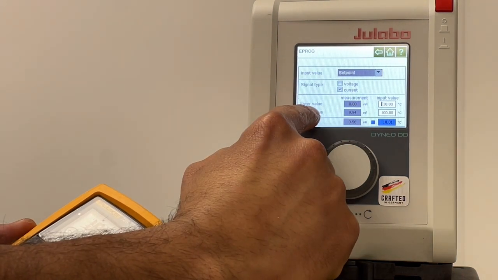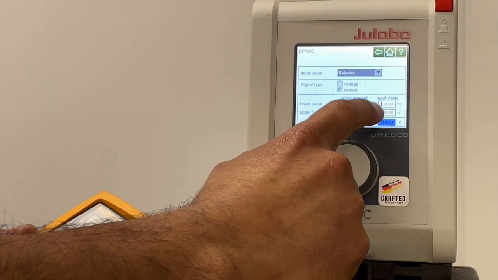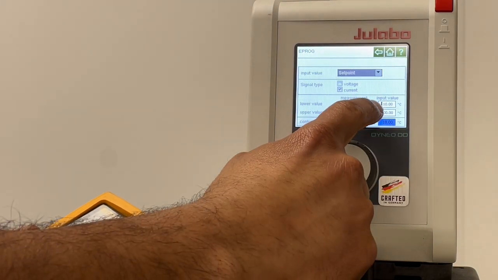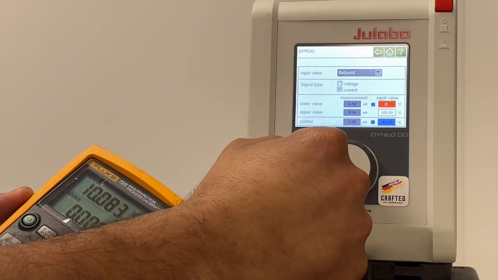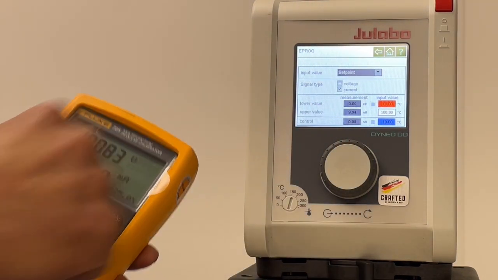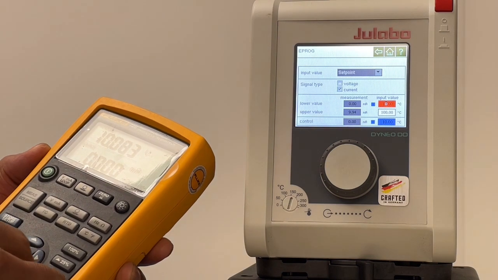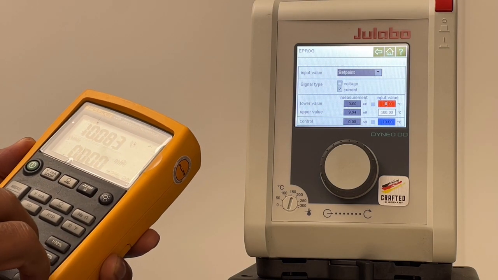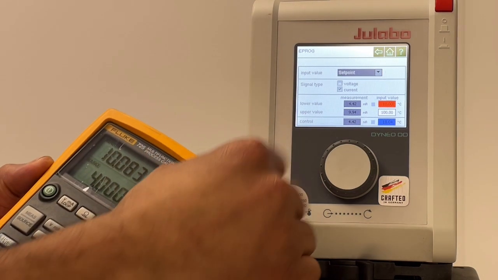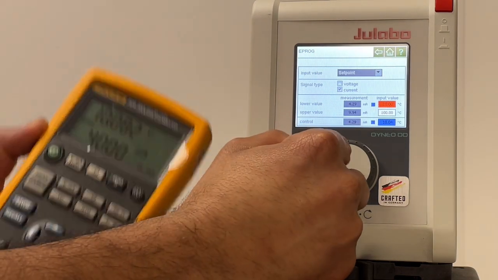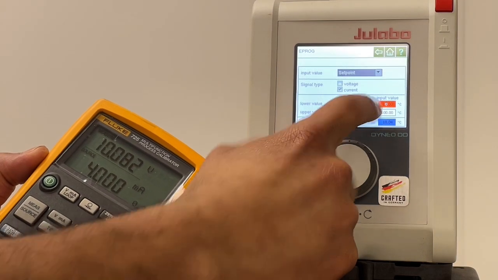You're going to go into the low value and send a 0 milliamps current to set your lower temperature set point. I'm going to select 10 degrees. I am sending 0 milliamps for 10 degrees. Or you can choose to send 4 milliamps. I'm going to select 4 milliamps for 10 degrees. Here you can see it's reading 4 milliamps, and that's going to be my set point.